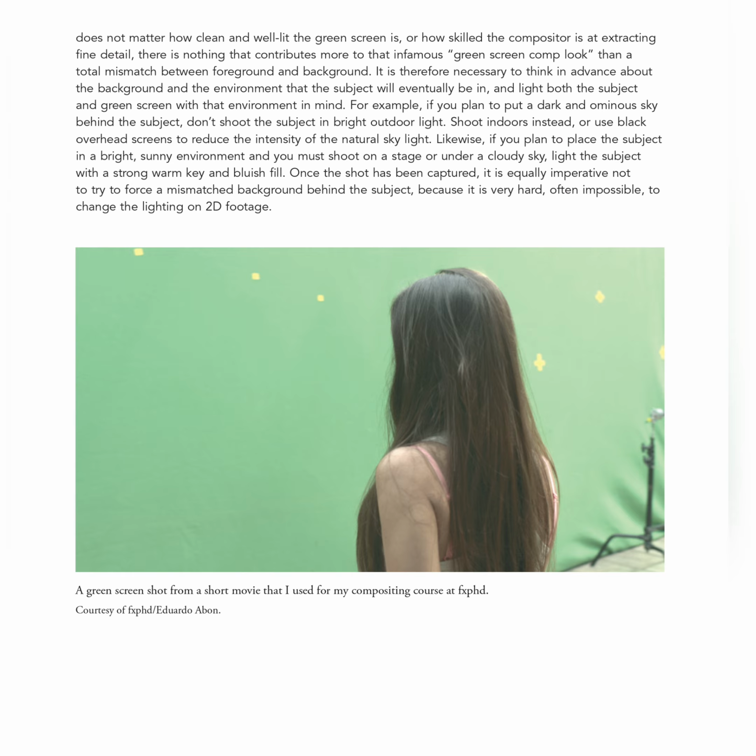It is therefore necessary to think in advance about the background and the environment that the subject will eventually be in, and light both the subject and green screen with that environment in mind. For example, if you plan to put a dark and ominous sky behind the subject, don't shoot the subject in bright outdoor light. Shoot indoors instead, or use black overhead screens to reduce the intensity of the natural sky light.